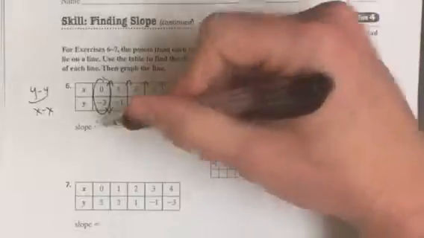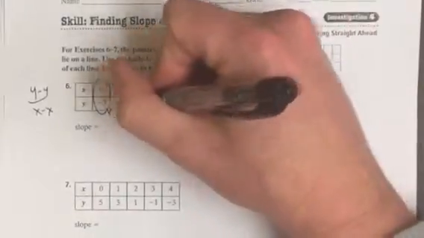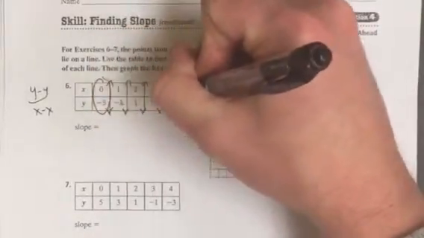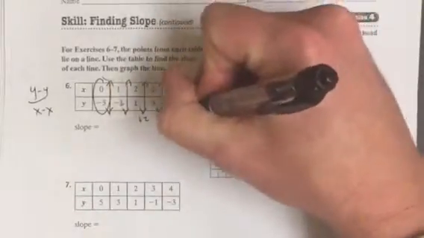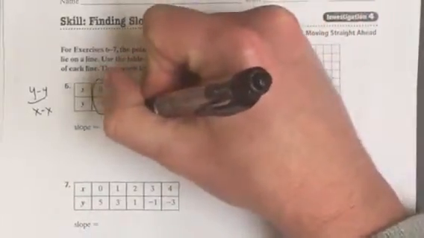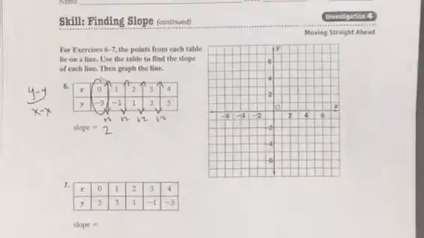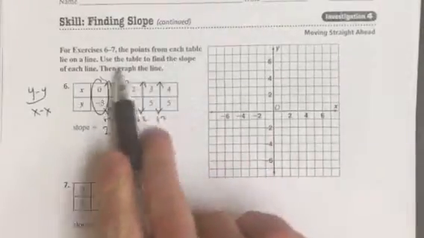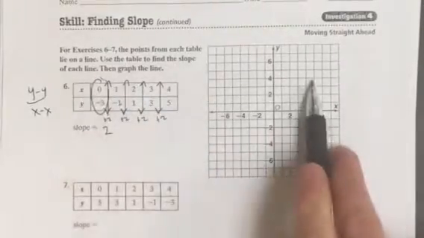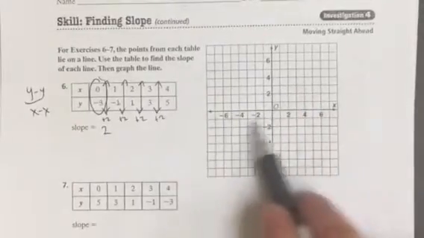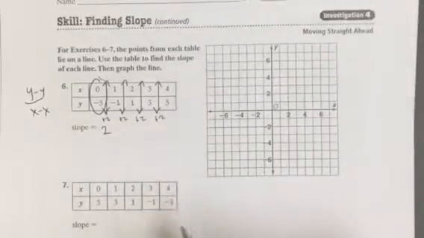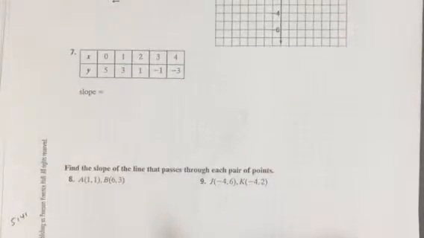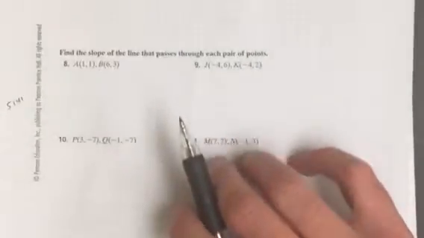So this problem says to find the slope: negative 3 goes to negative 1, goes to 1, goes to 3. That's plus 2, plus 2, plus 2, plus 2. So the slope is 2, or 2 over 1. It tells you to find the slope and then graph the line. So you should be able to graph that over here by graphing just maybe 3 of the points. Number 7, same concept. Let's go down to the bottom.